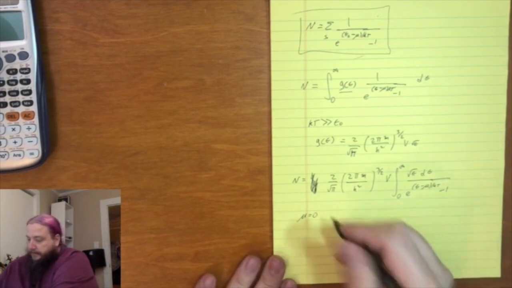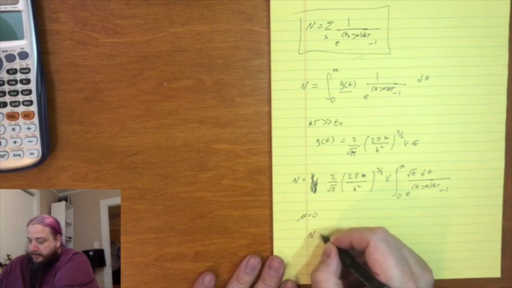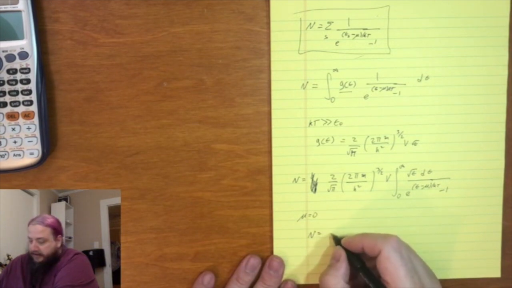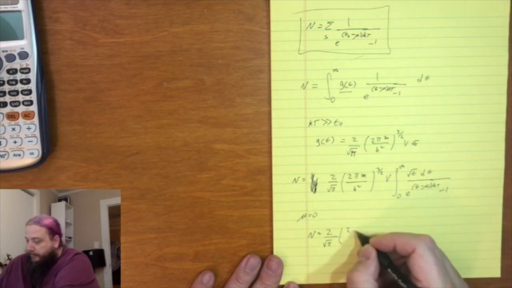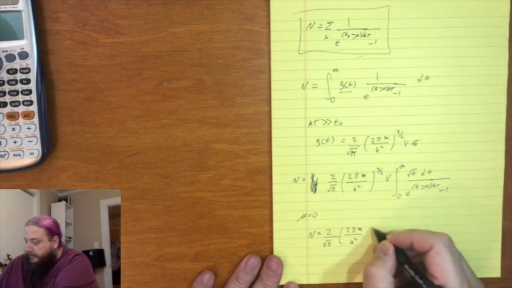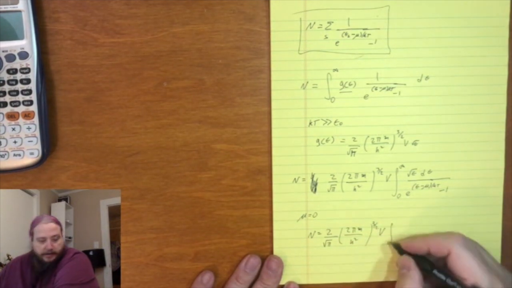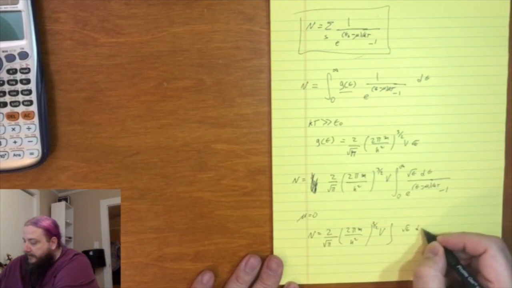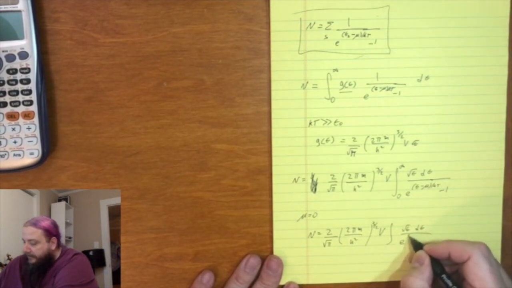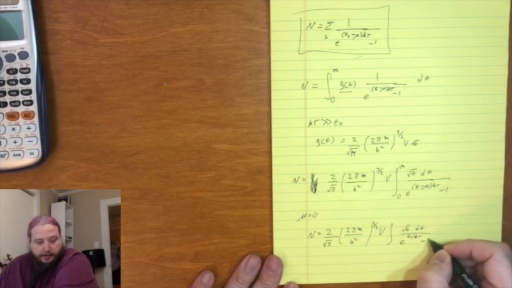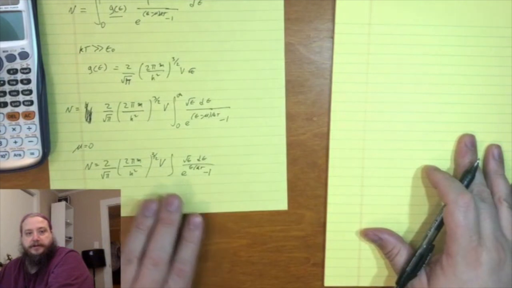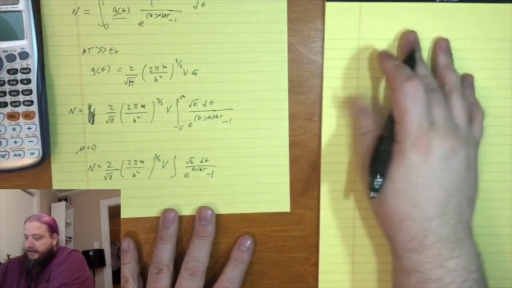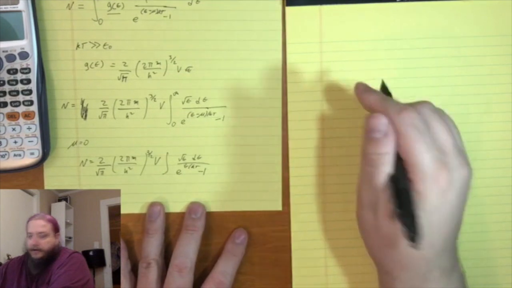Well, let's find out. In that case, then our integral does in fact turn into something we can evaluate analytically. So we've still got the same constants out front. Now we've got the integral of the square root of energy, d energy over e to the energy over kT minus 1. And again, we can do our usual trick, our change of variables.